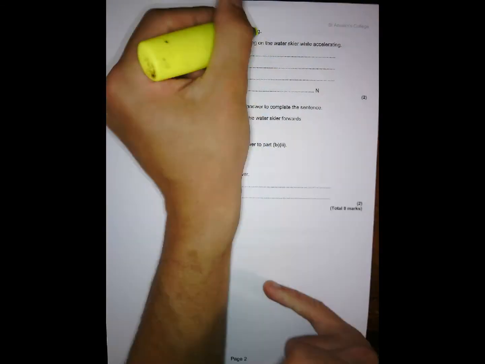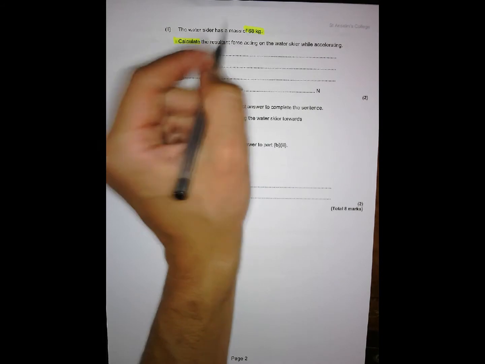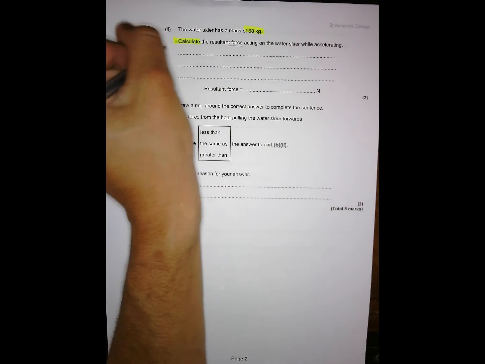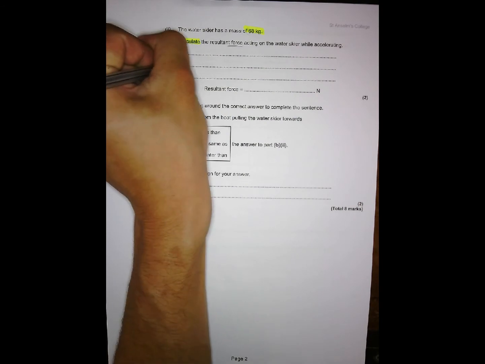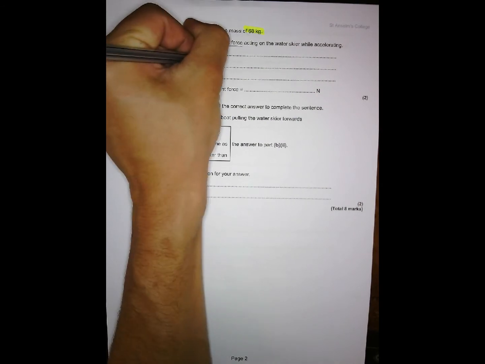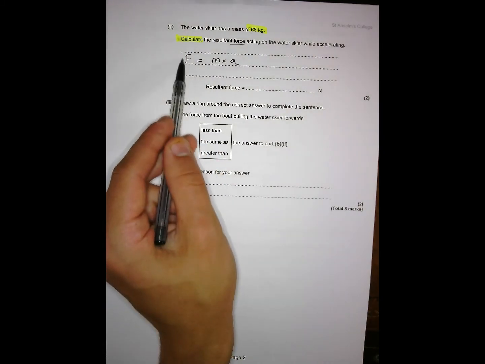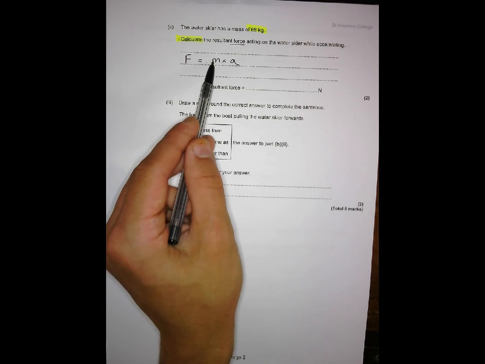This next question is also a calculate question. So again, in the numbers and the command word, you can see that it's giving you the mass of the skier. It's asking for the resultant force. This is one of your key equations, yet again one you've got to remember, and that is F equals m times a. Remember, Newton's second law says that if there's a resultant force on an object, it will accelerate. And this formula tells us the resultant force is equal to the mass times the acceleration of the object.